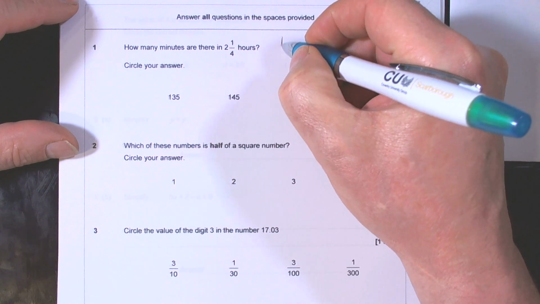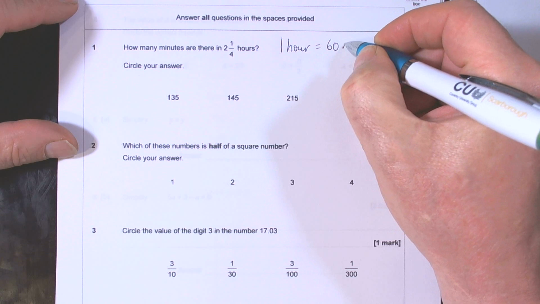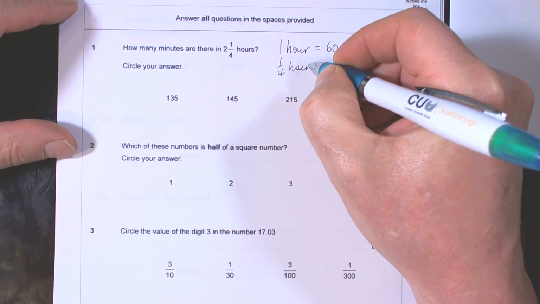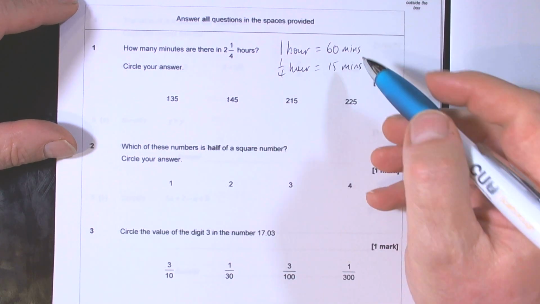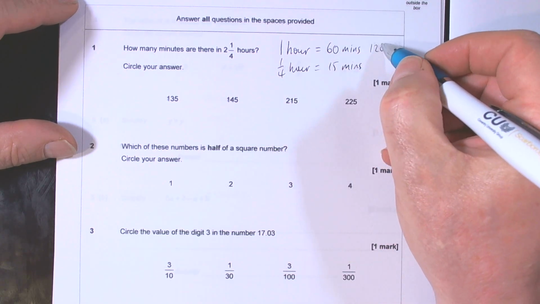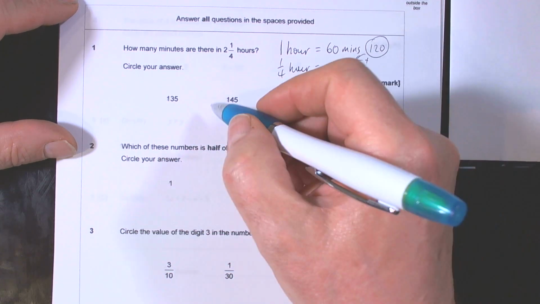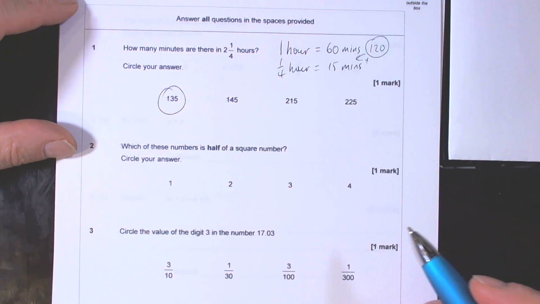Well, one of the facts we need to remember in the exams, guys, is that 1 hour is equal to 60 minutes. A quarter of an hour is equal to 15 minutes. So in total we've got 2 of these, which makes 120, plus the extra 15, which makes 135. So in 2¼ hours there'll be 135 minutes.